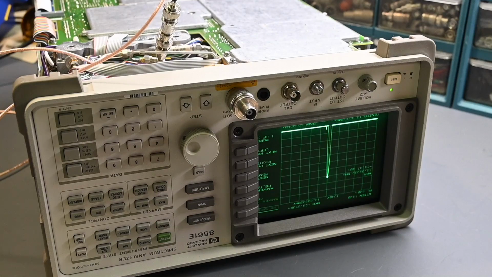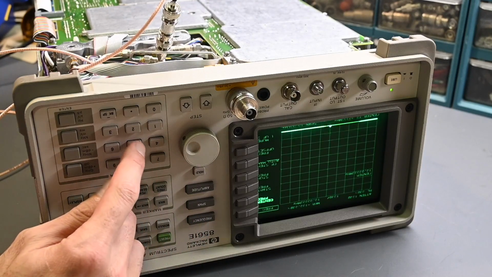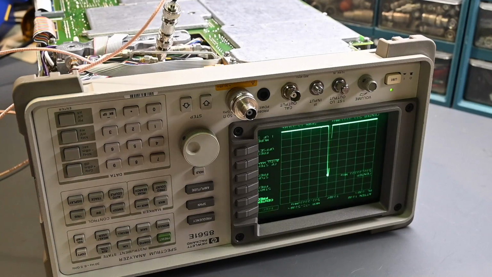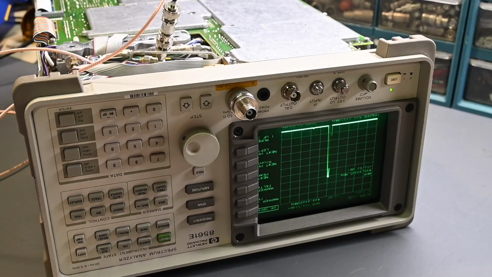So let's jump up to, say, 500 megahertz. Okay, there's 500 megahertz, still minus 40 dBm on the signal generator. And we'll go over here, frequency 500 megahertz, and peak search. And minus 30.5. So this looks really good. I don't really see any issues now going on with the rest of the RF path in the spectrum analyzer.